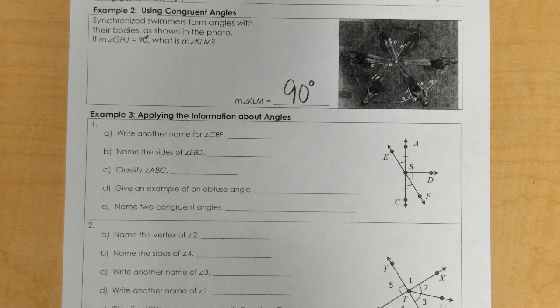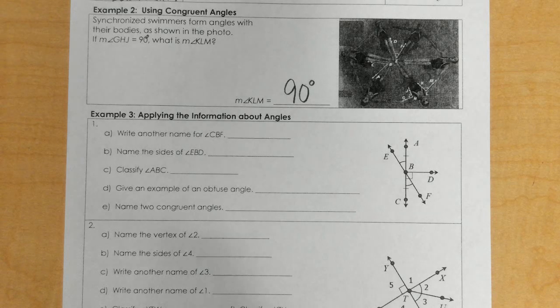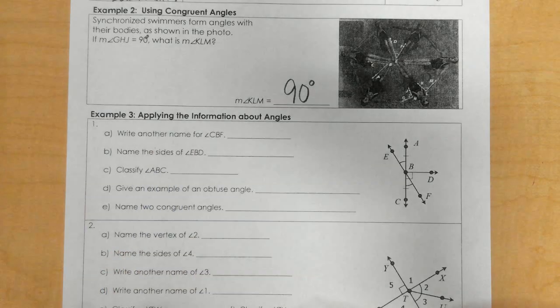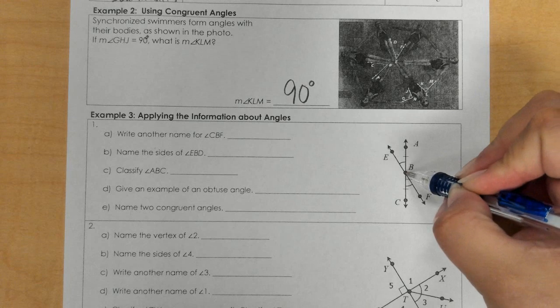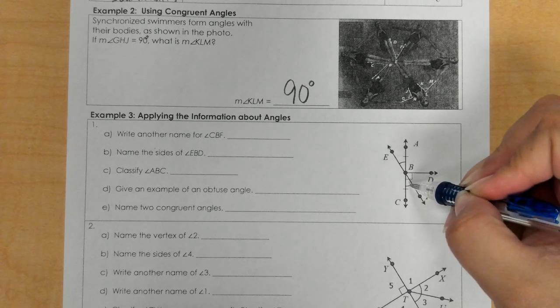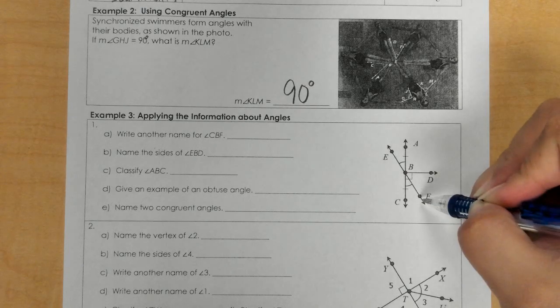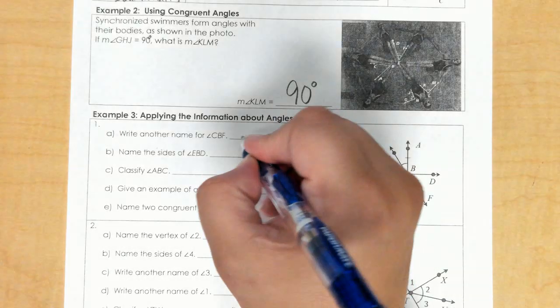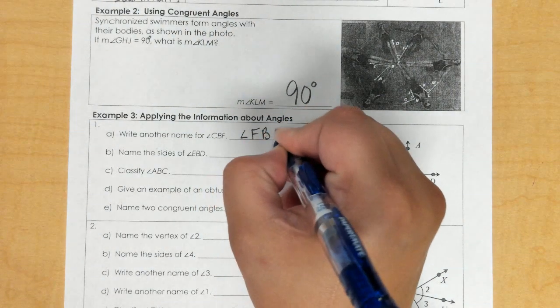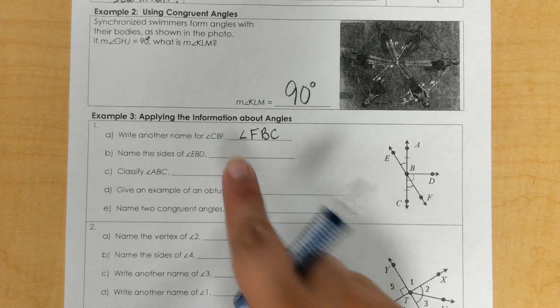Example 3, applying the information about angles. So write another name for angle CBF. We can say FBC. I do need to put the angle symbol in front.